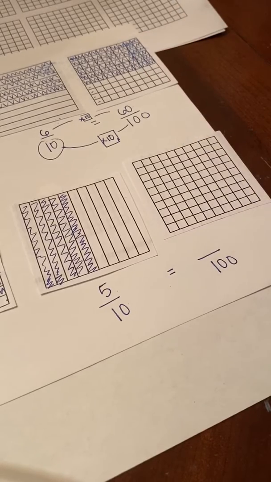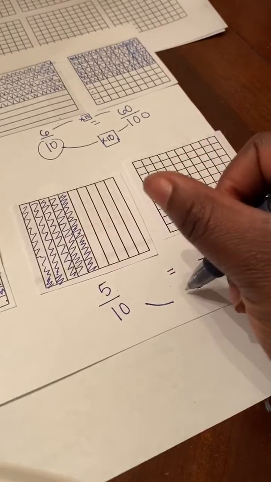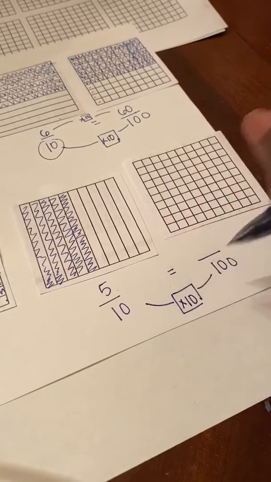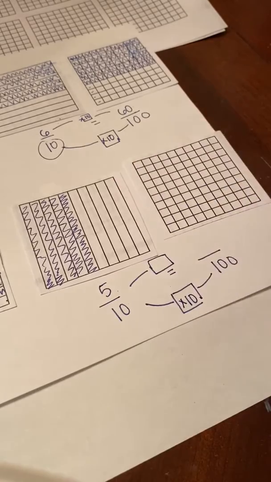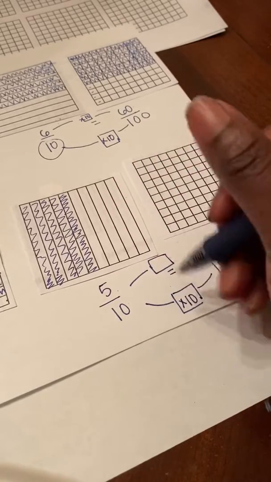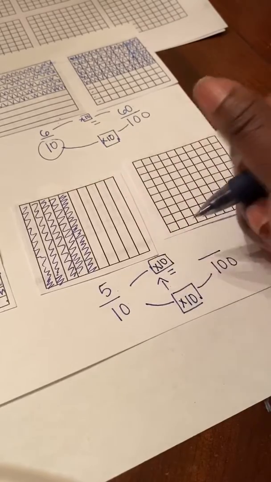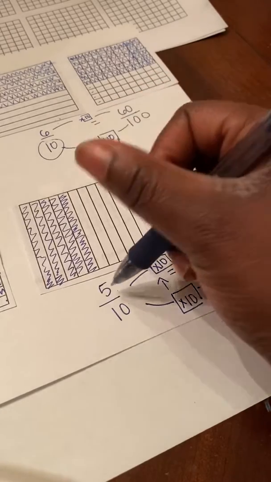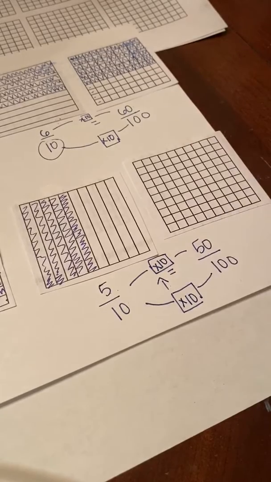So again, if you use that same method when you're trying to find how you can turn the tenths into 100ths, that'll help you solve the problem. So how do I get 10 to 100? 10 times 10. Whatever you do to the bottom, you must do to the top. So I multiply 10 at the top as well. 5 times 10 is 50. So that means I have to shade in 50 boxes.